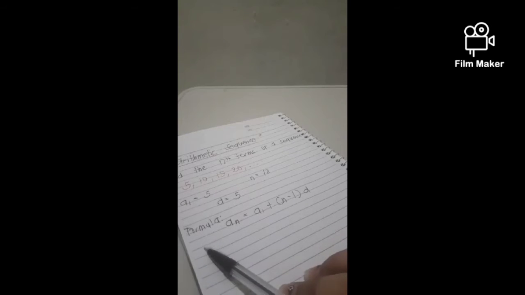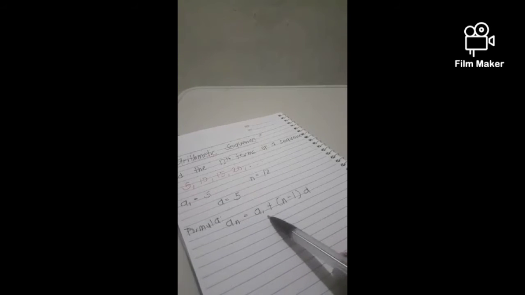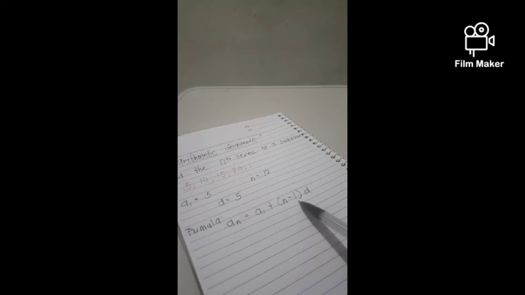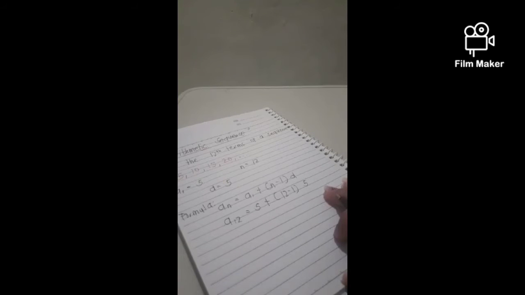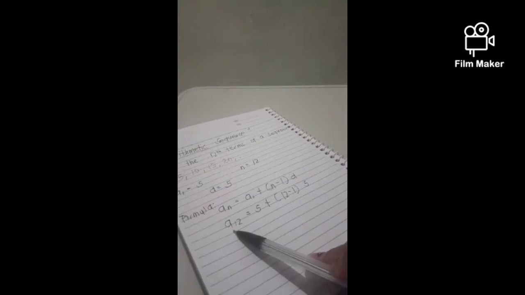Natin ang formula. A sub n equals a sub 1 plus n minus 1 times the common difference, which is yung d. And now, proceed na tayo sa solution. So, itong a sub n, a 12, kasi yung ating n term is 12, equals, ang ating a sub 1 ay 5. So, bring down lang 5 plus. And yung n natin ay 12, so bring down 12 minus 1. Then, bring down 1. Tapos, ang ating common difference ay 5.